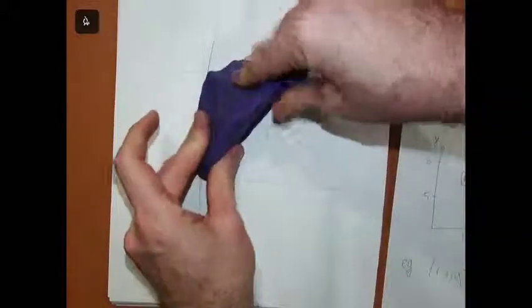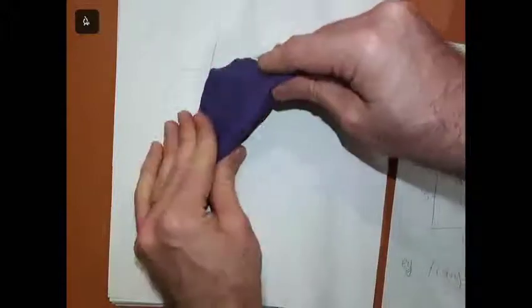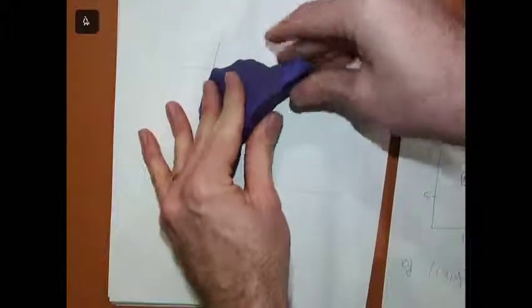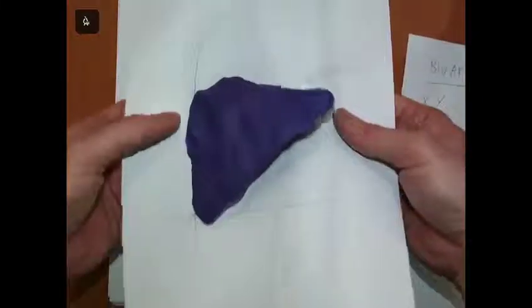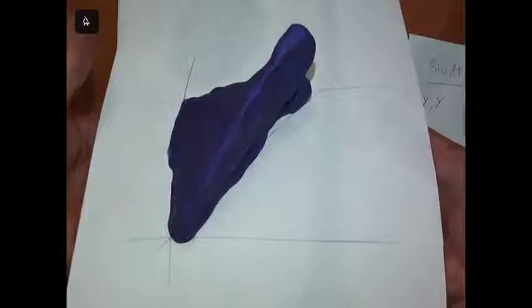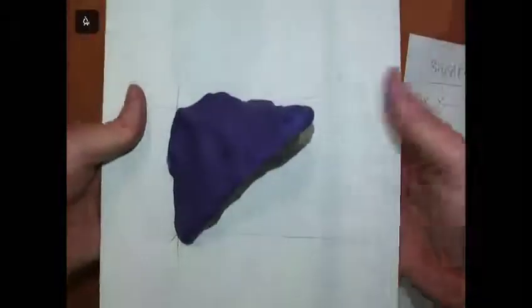Now you won't necessarily have Play-Doh in an exam, but that's what my probability looks like, just so you can imagine what we're talking about here. My probability isn't actually on this diagram. There's some blob of Play-Doh above it which represents my probabilities, and I need to find the volume of that.